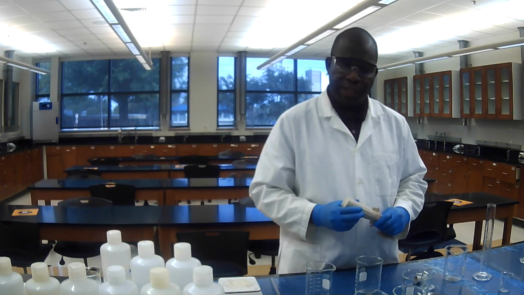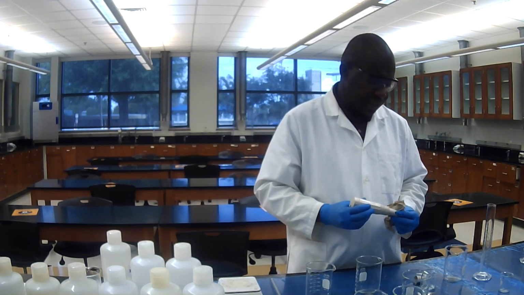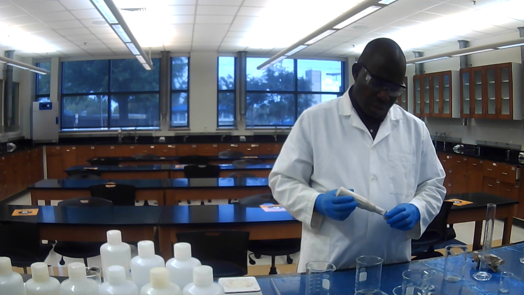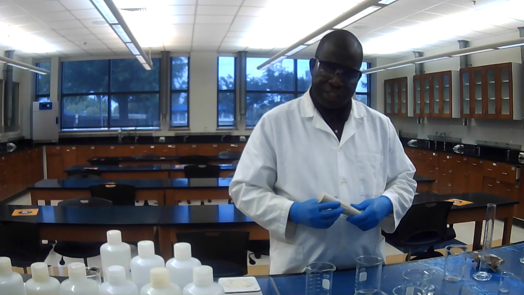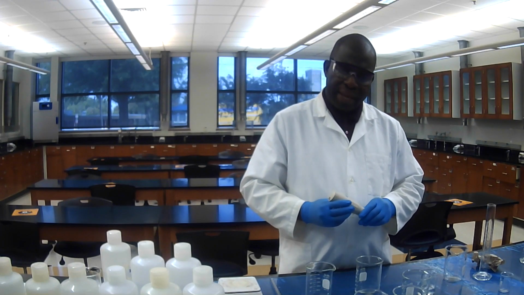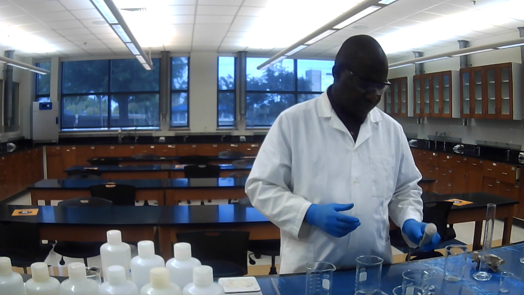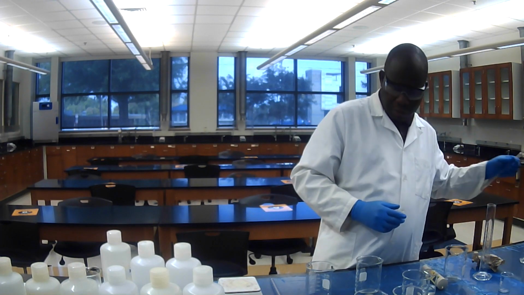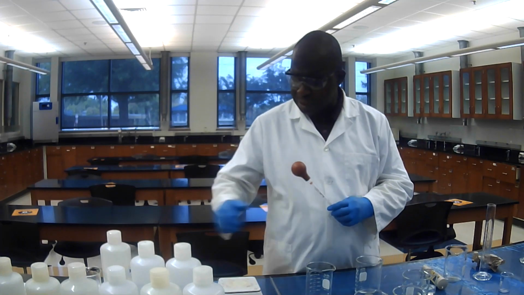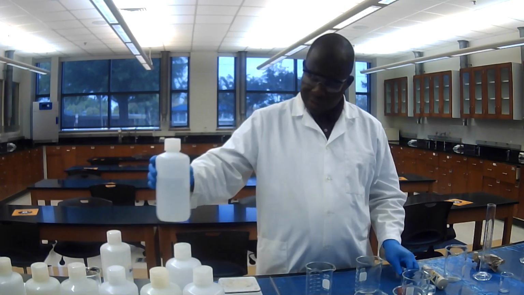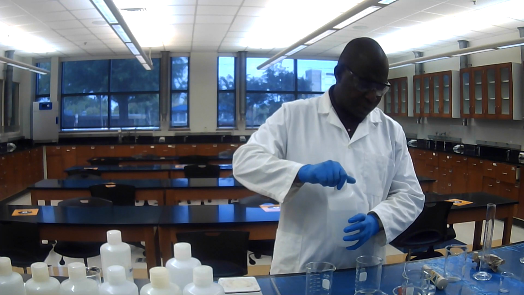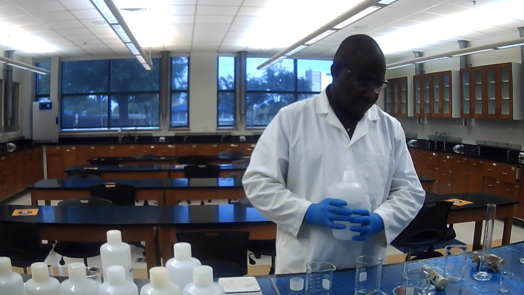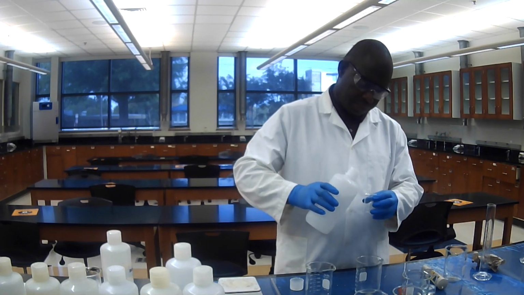I'm going to proceed the same way, okay? But in this case, I'm going to pipette 1 milliliter of 3 molar NaOH. I'm using another pipette in this case. This is my NaOH solution.